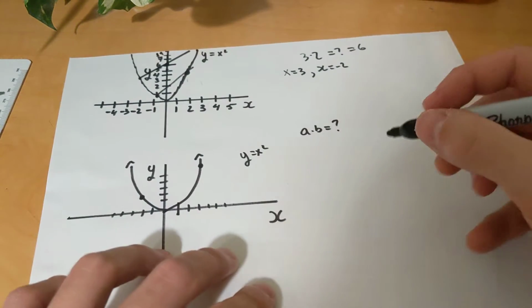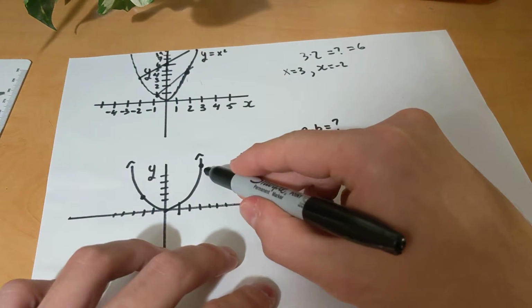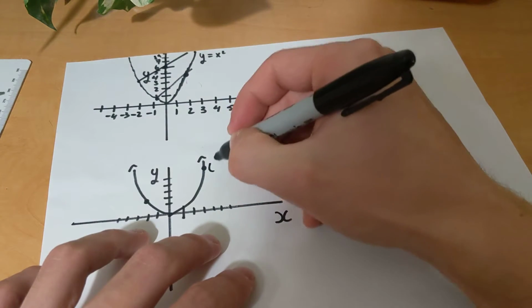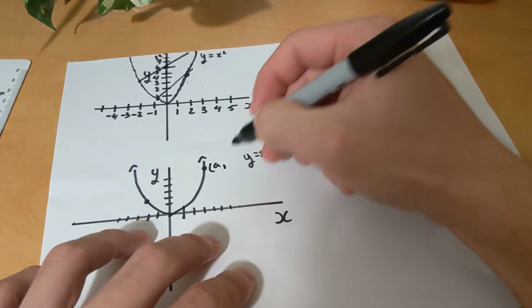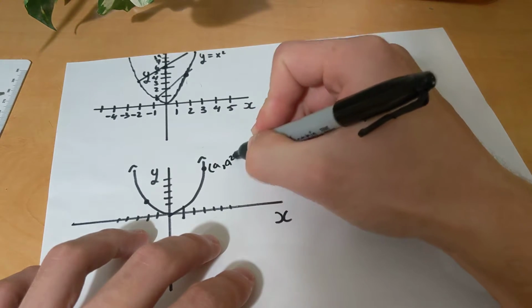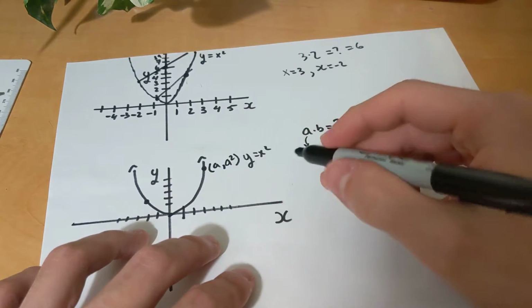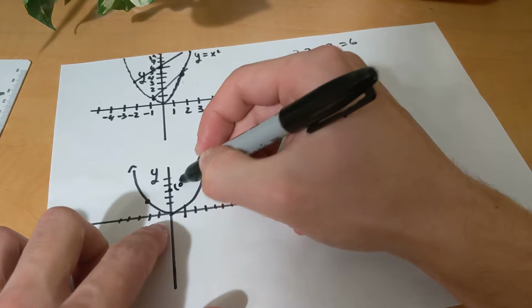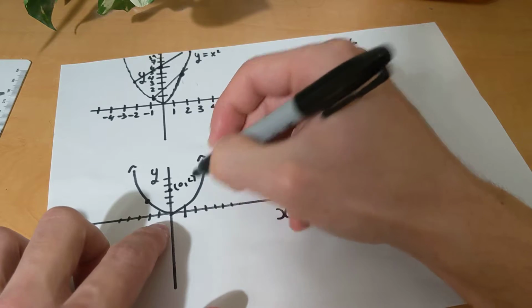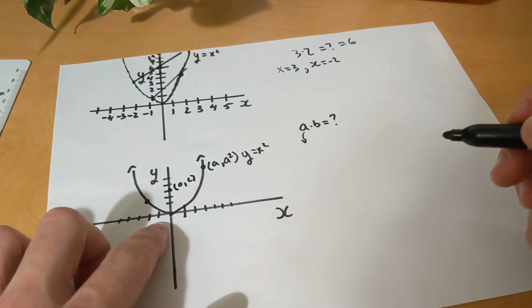But what we do know is that right here, this will be the point a. So we're going to use that point a and a squared on this graph. And it's going to cross the axis somewhere when x is 0, at a y value of c, we'll call it.